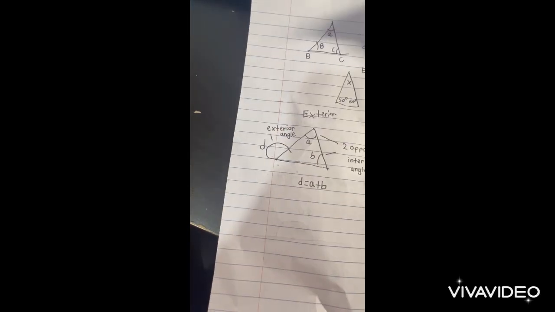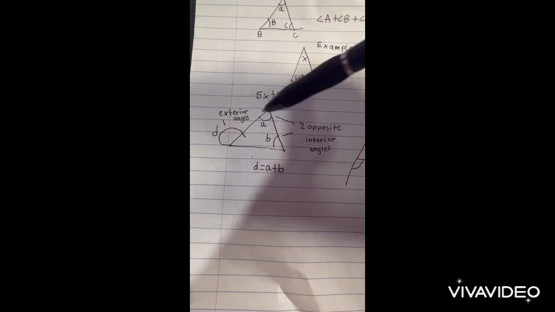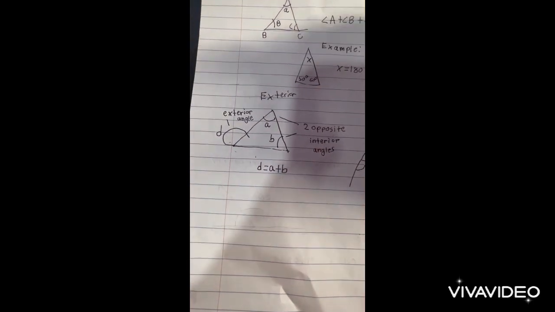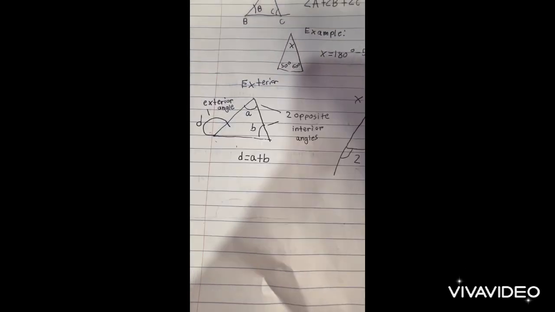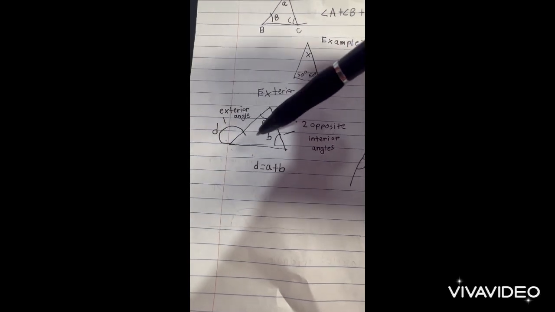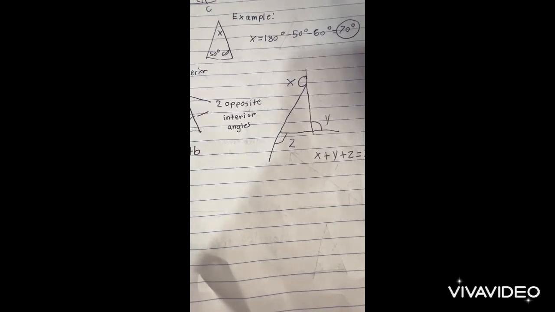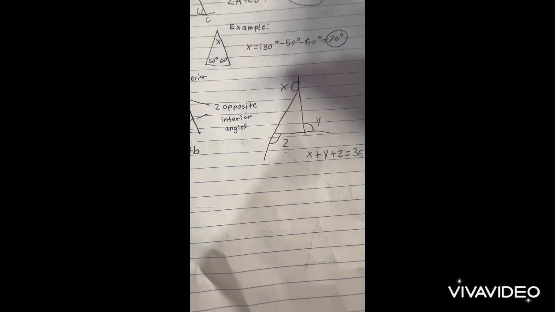And then for exterior angles, the exterior angles are right here. This is an example of exterior. The exterior angle is equal to the sum of the two opposite interior angles. So this would be two opposite interior angles, and this would be an exterior angle. And for this, the sum of the exterior angles of a triangle and any polygon is 360 degrees.